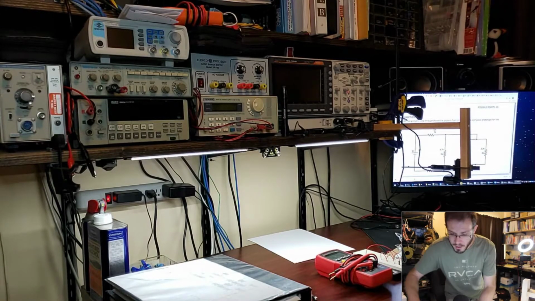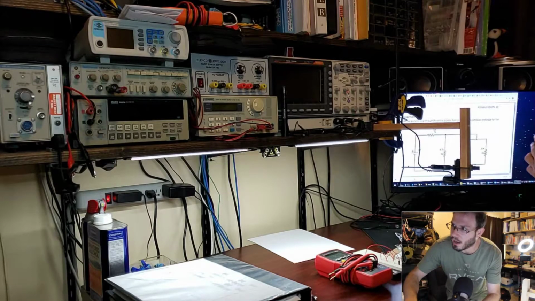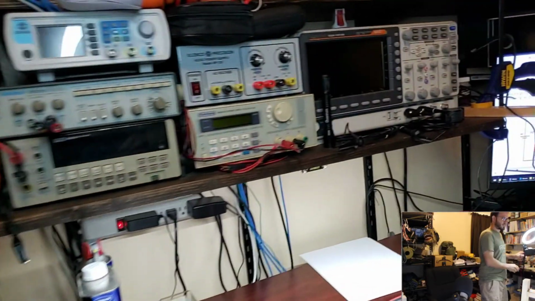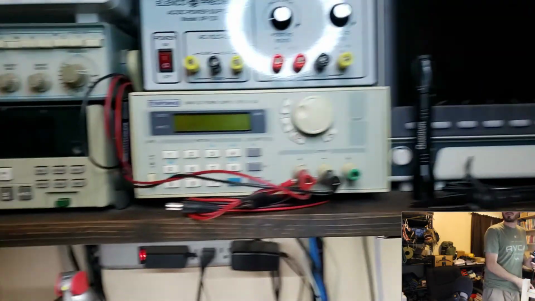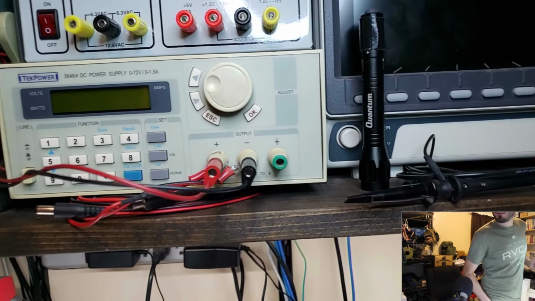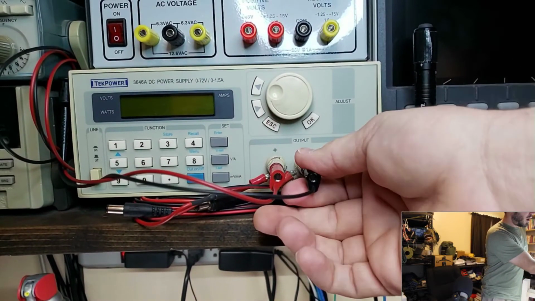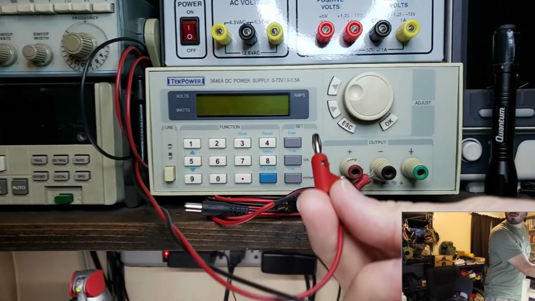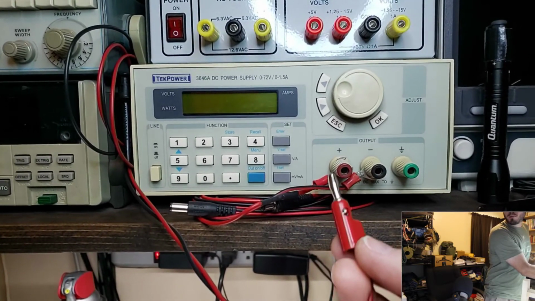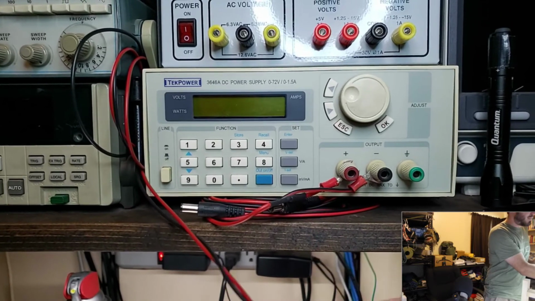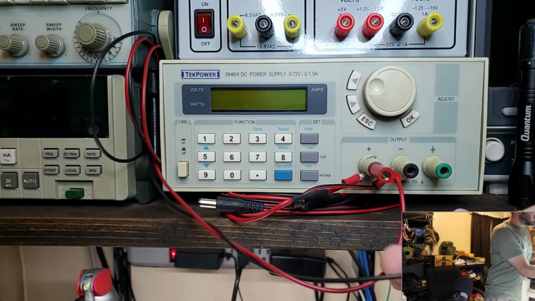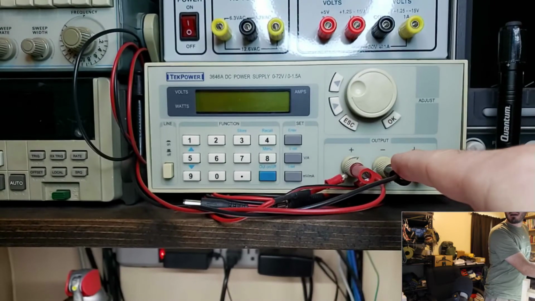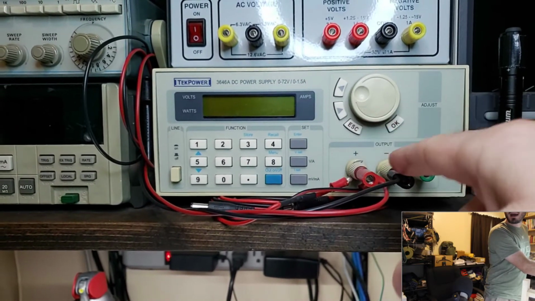So over here, and sorry, my voice is going to trail off because I can't stick the microphone on me. So here's a good example of, on our power supply, we have these banana plugs. So usually, if you had proper test leads, you would use something like this, and it plugs right in. And notice we have a plus and a minus on this power supply.